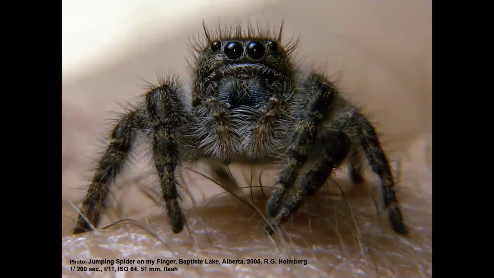So here's a photograph. The hairs on that are the hairs of my finger. So you can see this is a very, very small spider.